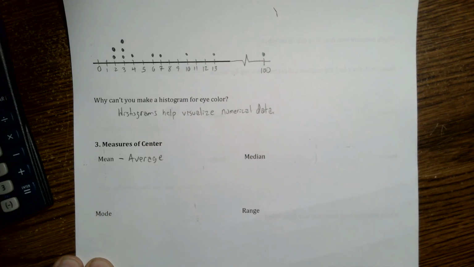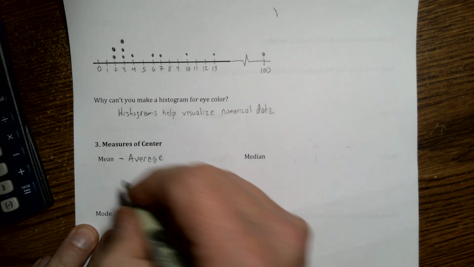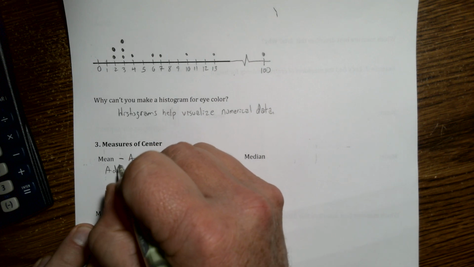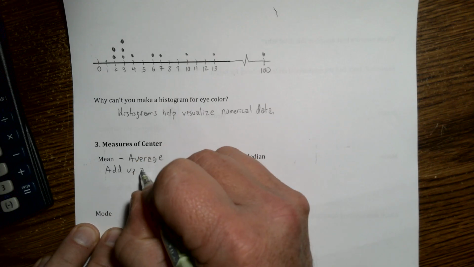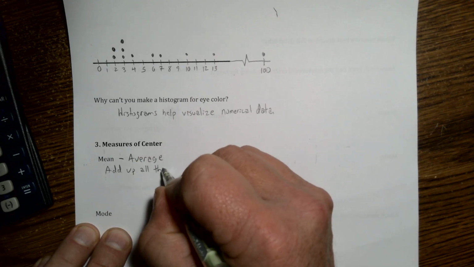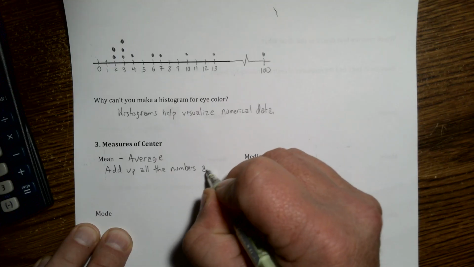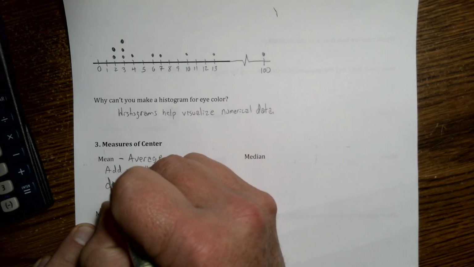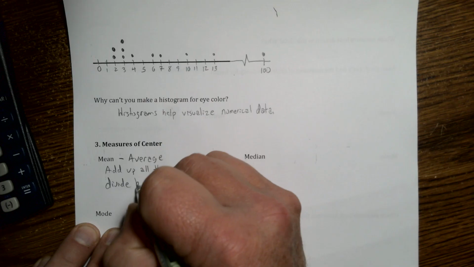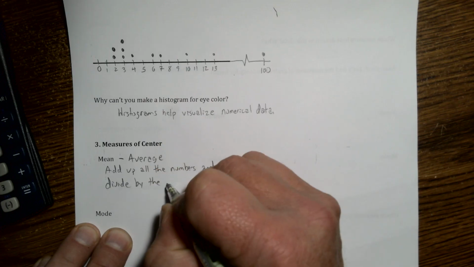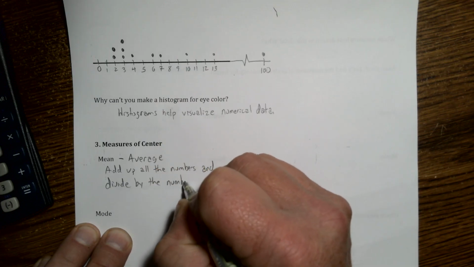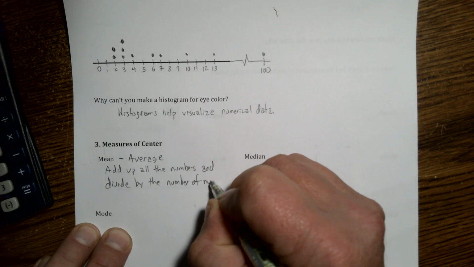And to find the average, you add up all the numbers and divide by how many numbers there are. So add up all the numbers and divide by the number of numbers.